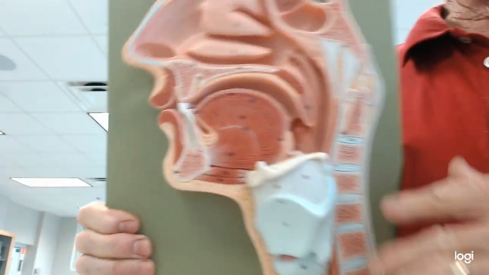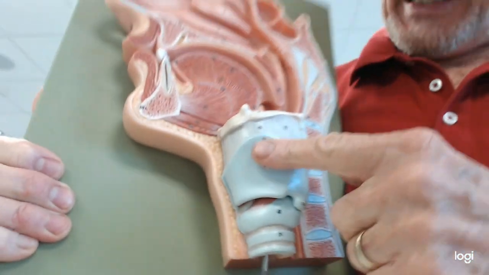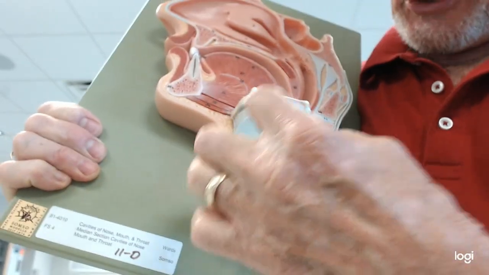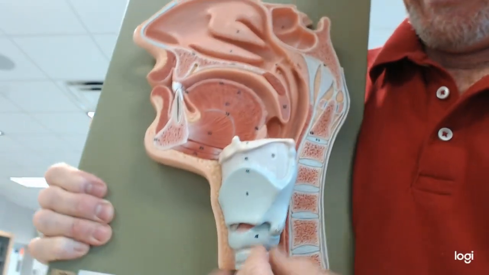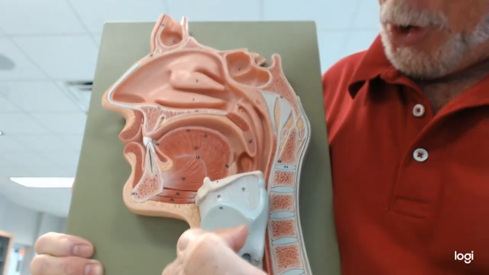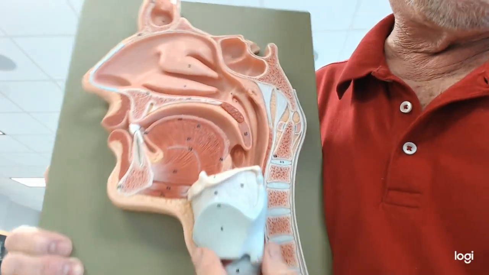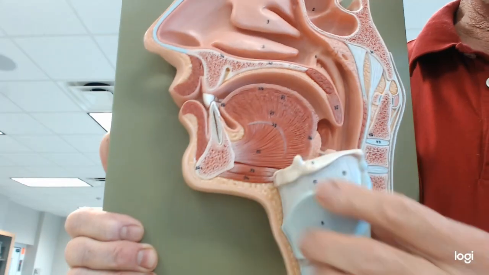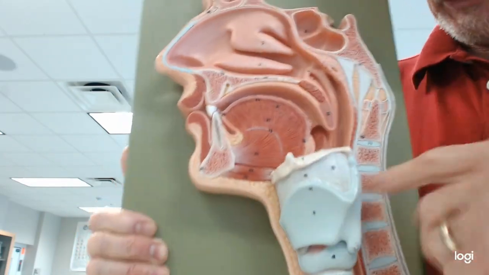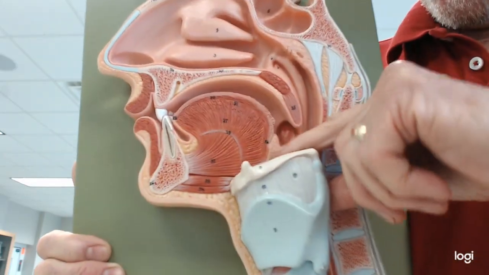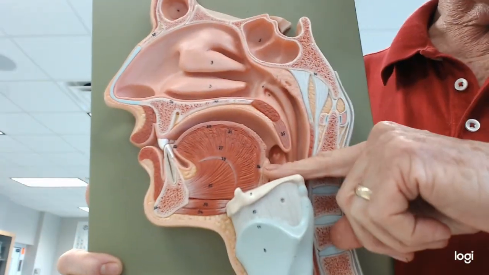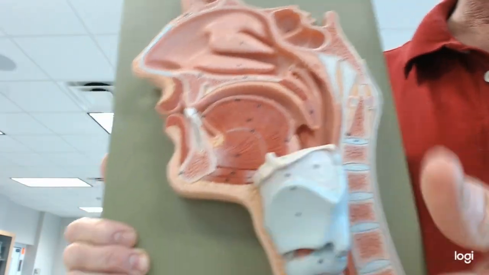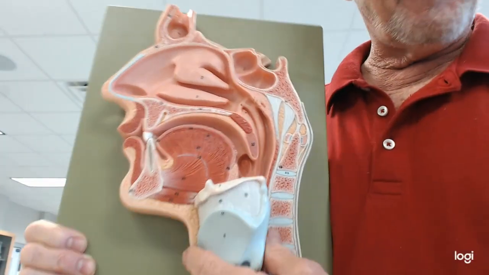The glottis is not well described on here. The glottis is down here. It's actually the opening to the trachea. The epiglottis covers up the opening to the glottis, so it's a little farther in. I might be able to point that out on the picture, but I wouldn't point that out on this model because it doesn't really show it very well. So the epiglottis would more likely be shown on here than the glottis itself, which is kind of vanishing from this guy.